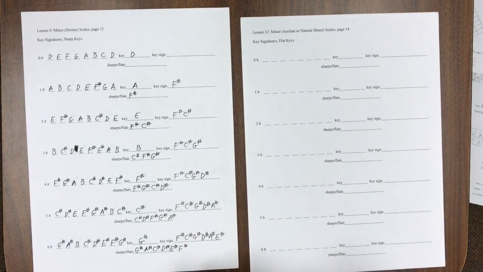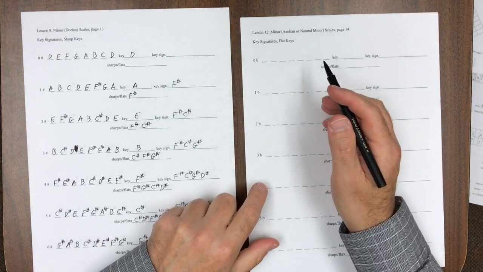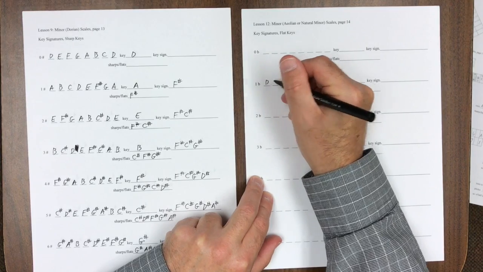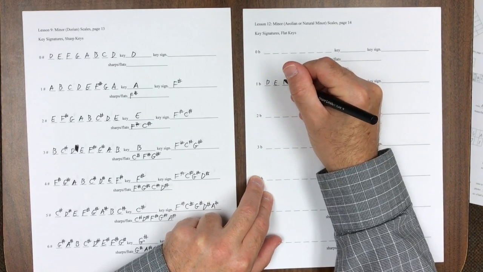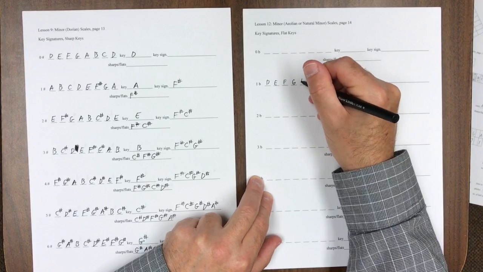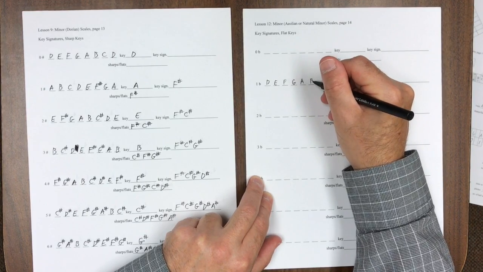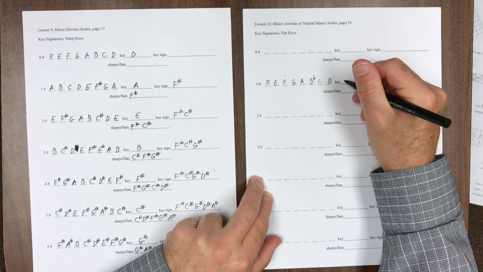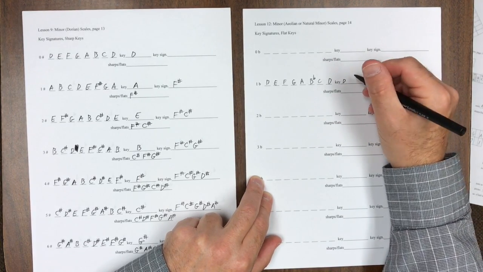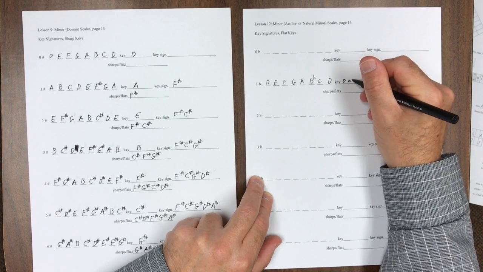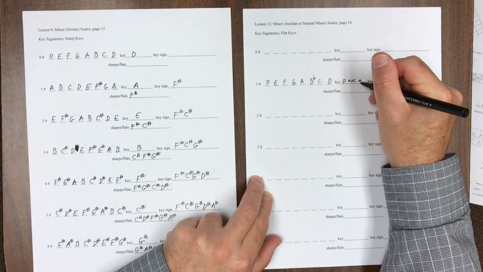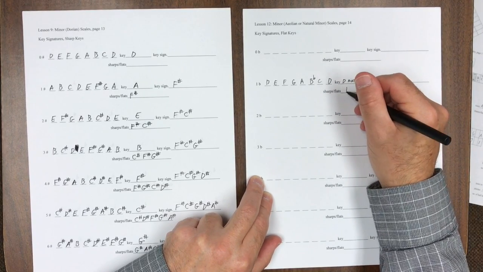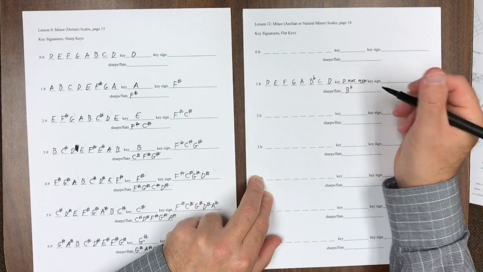1 flat. So I'm just going to write this in here. So, D, E, F, G, A, B flat, C, D. The key is D natural minor, and it has 1 flat, which is B flat.